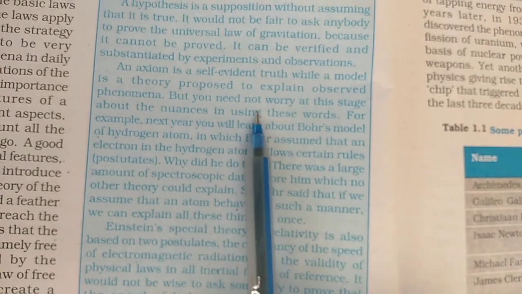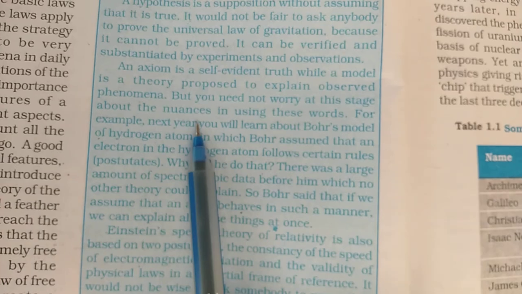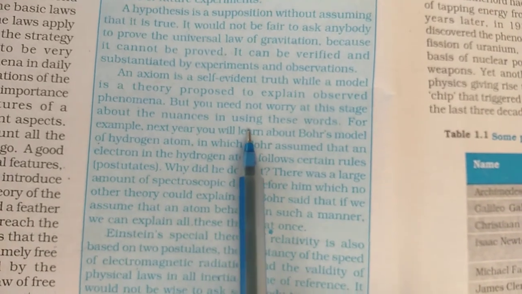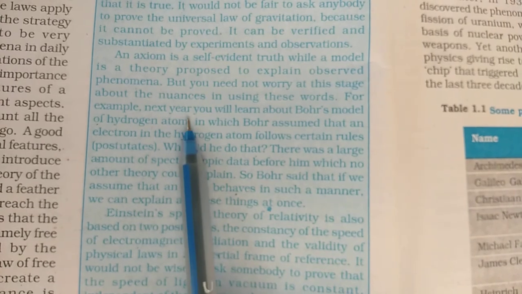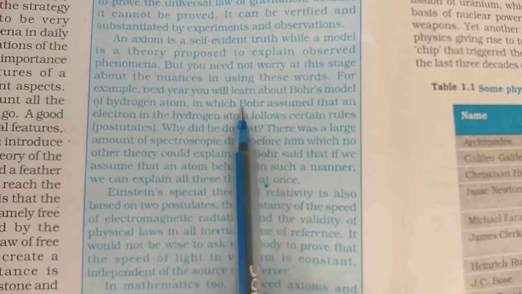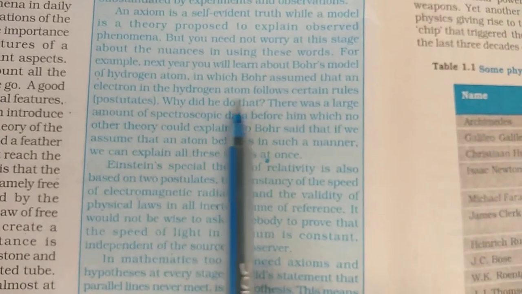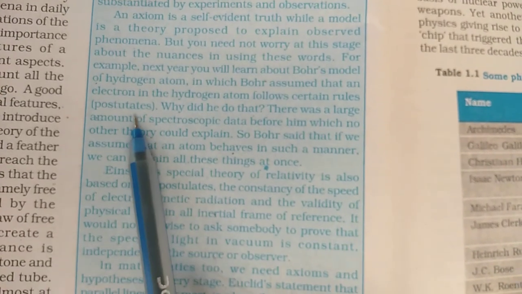But you need not worry at this stage about the nuances in using these words. For example, next year you will learn about Bohr's model of the hydrogen atom, in which Bohr assumed that an electron in the hydrogen atom follows certain rules or postulates.